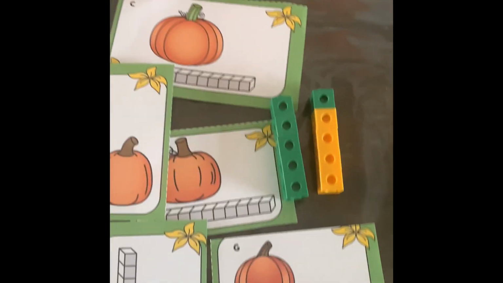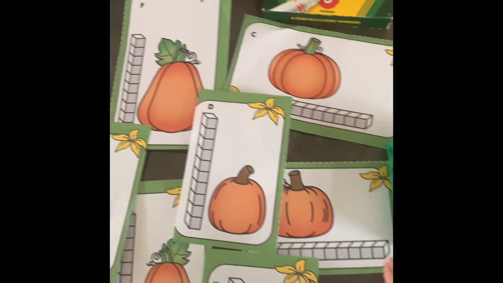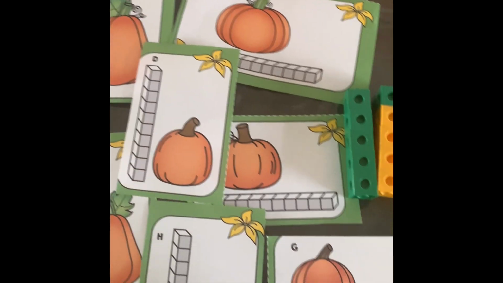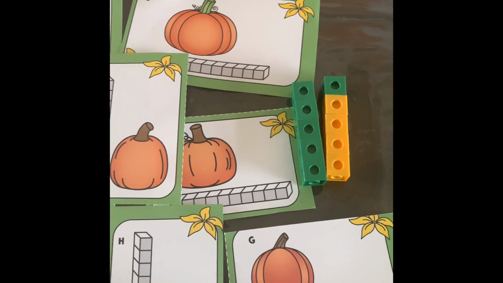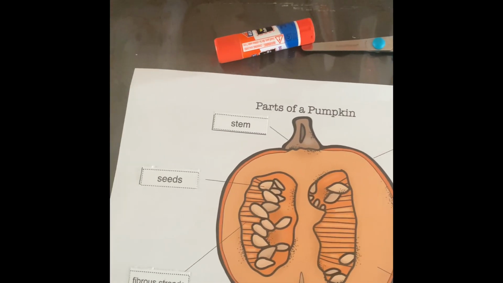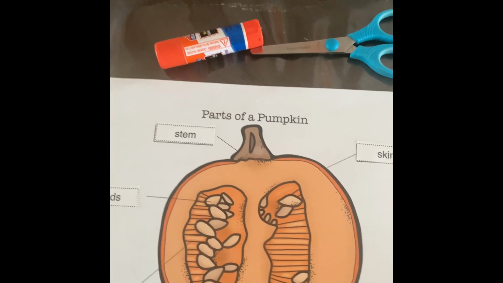My second activity is pumpkin measuring, and I'm going to give each student these cards. And they're going to have markers and Unifix cubes. They're going to measure each pumpkin, and then they're going to color in each square to represent how big their pumpkins are.